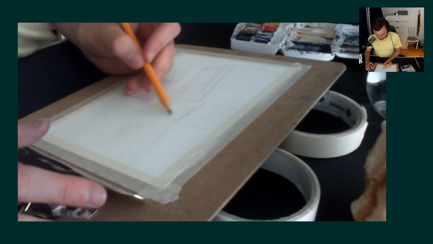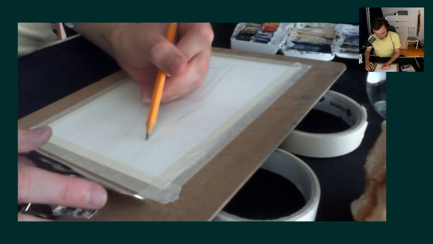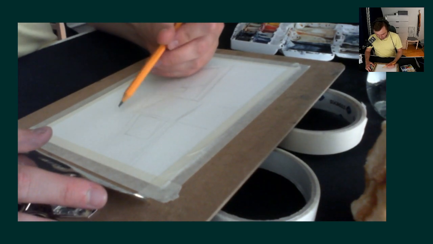And this is just a window. There's a person maybe.